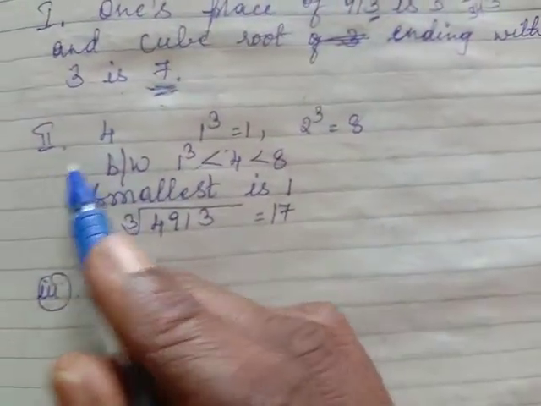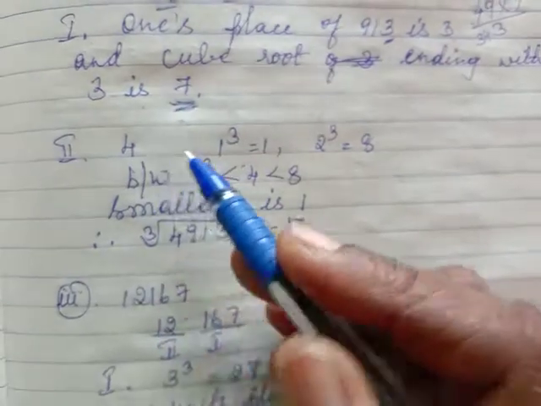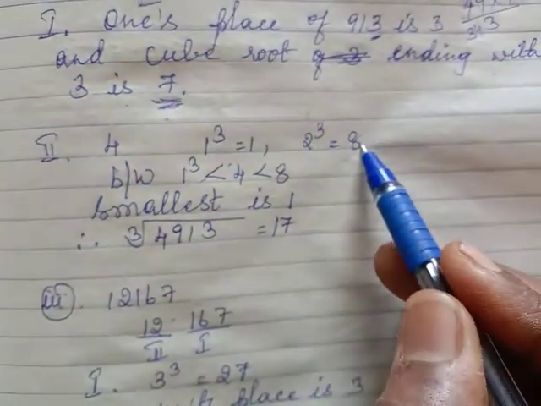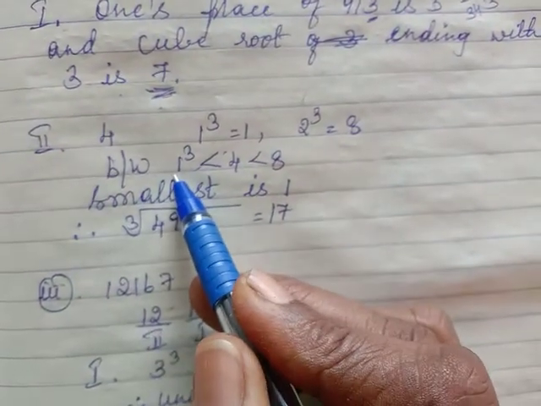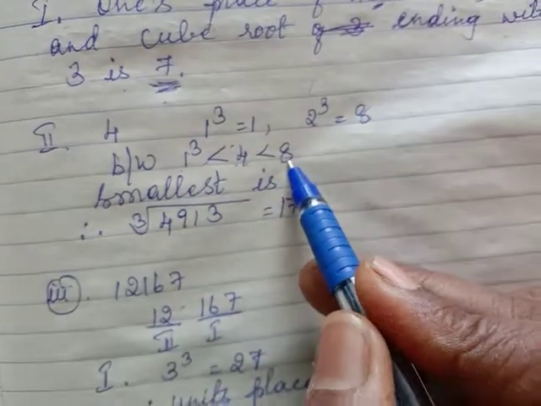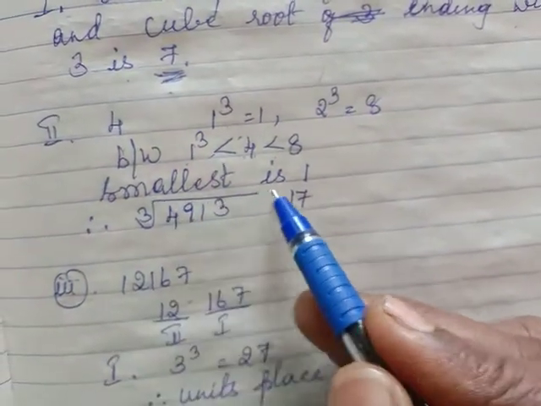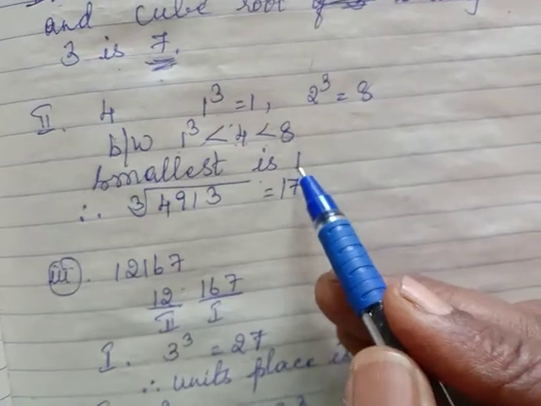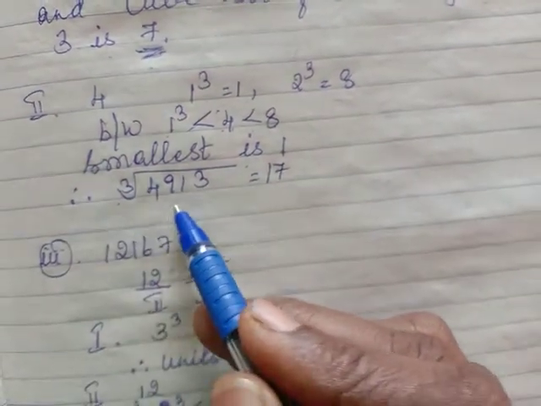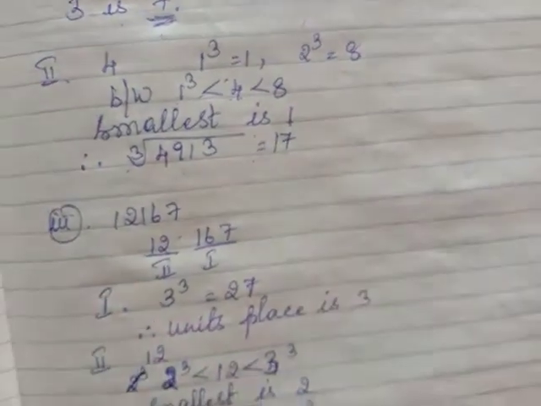Now the second group, 4. Only one digit is there. So this 4 lies between 1 and 8. Yes or no? Therefore 1 is less than 4, which is less than 8. Here the smallest number is 1. So this will become the tens place. That is, the cube root of 4913 is equal to 17.